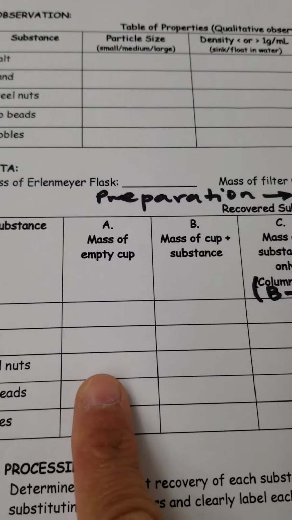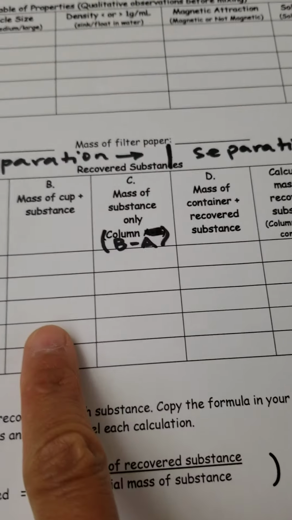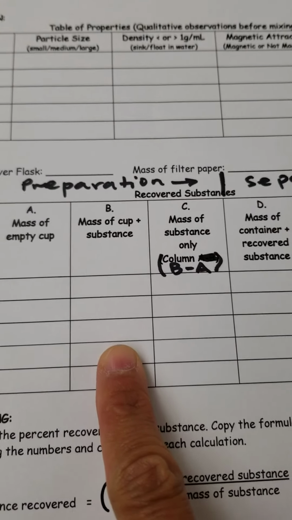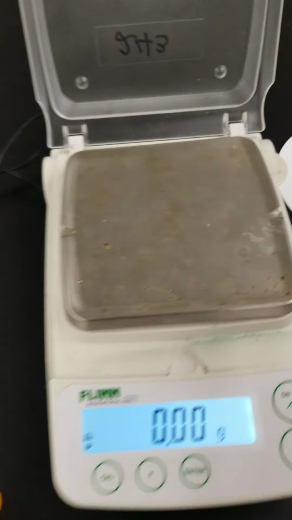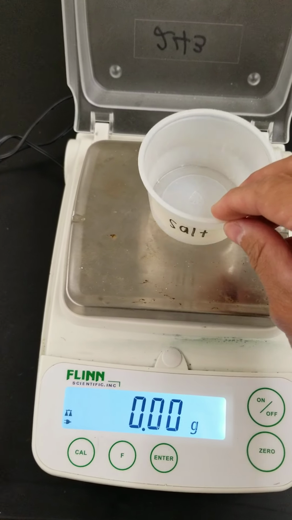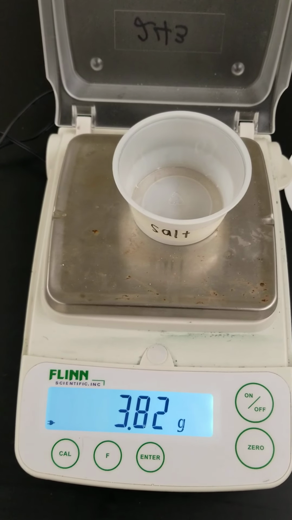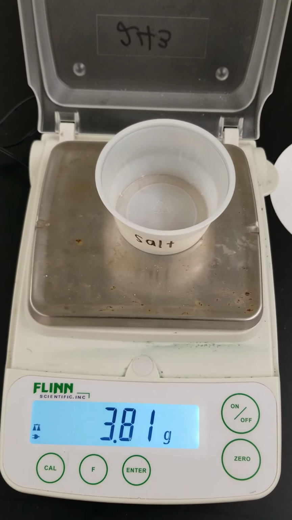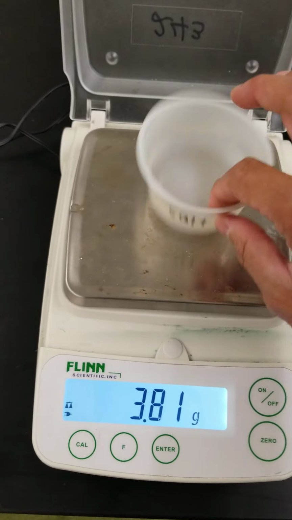So to help you out, I'm going to measure the mass of the empty cups, and then I will add each of the substances and measure the mass of the cup for each substance. So first, let me compile all of our cups together. Okay, so hold on to this. Here is, so it's zeroed. Salt, just the empty cup for our salt is 3.81.